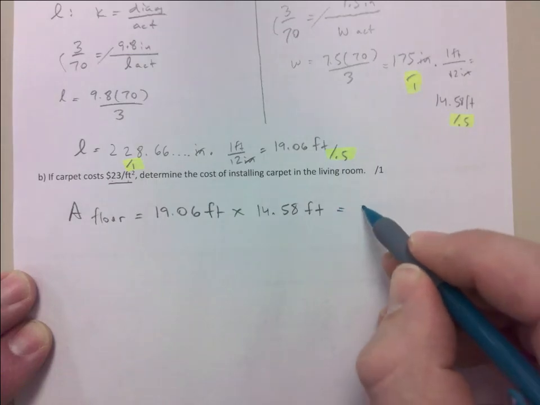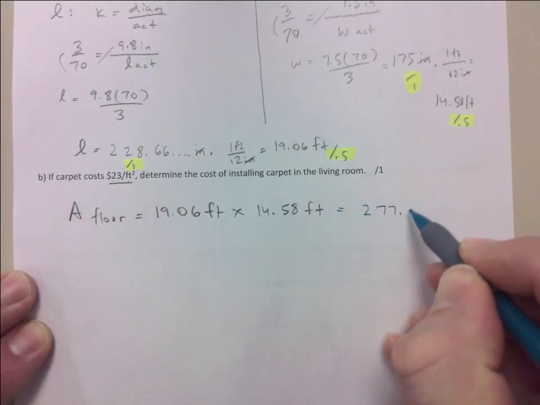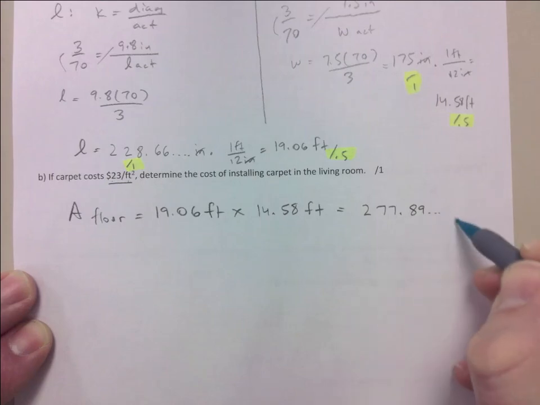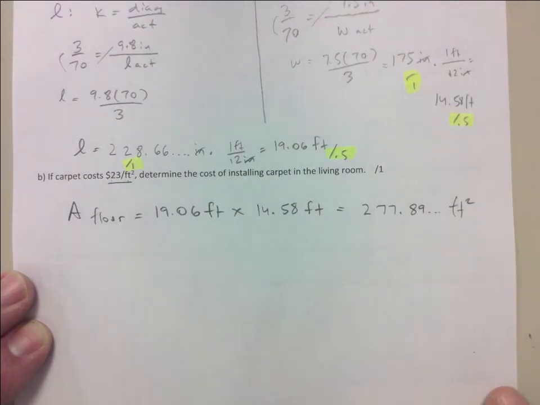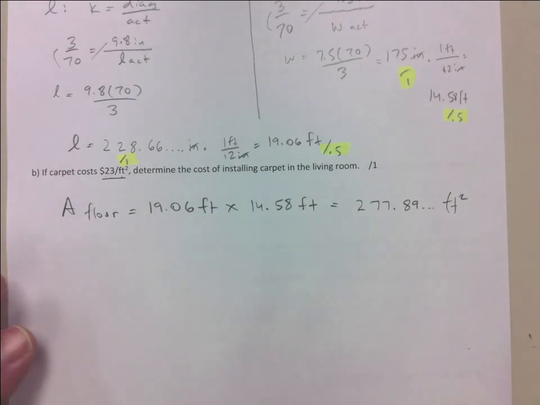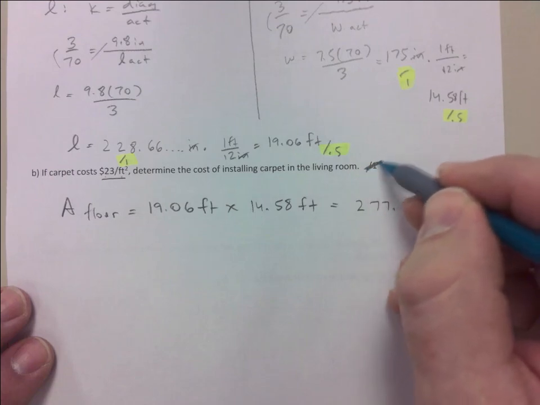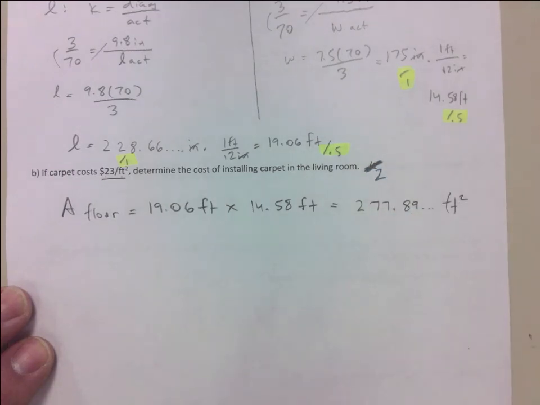And that gives me 277.89 something square feet. This question is going to be worth 2, by the way. Let's make that out of 2.